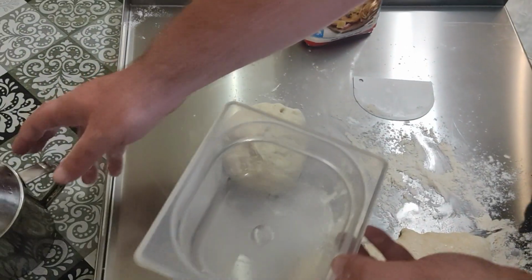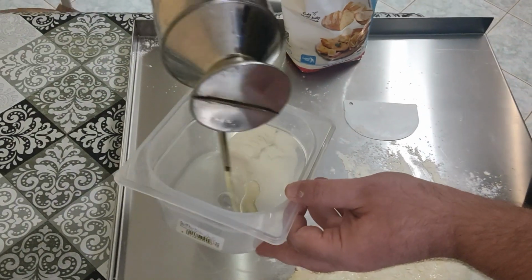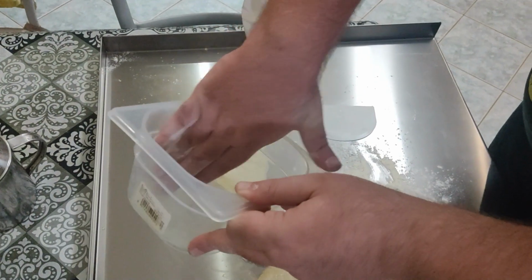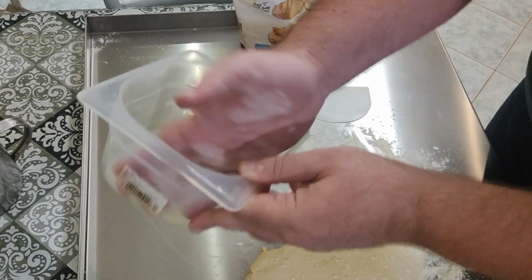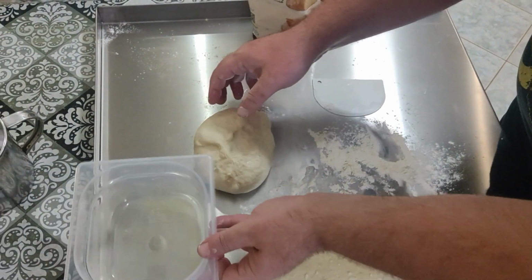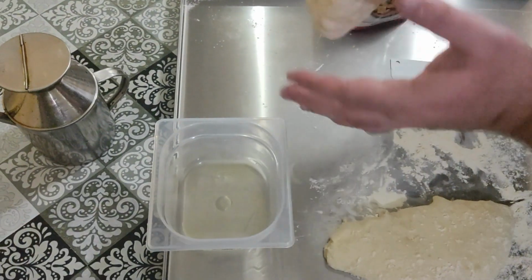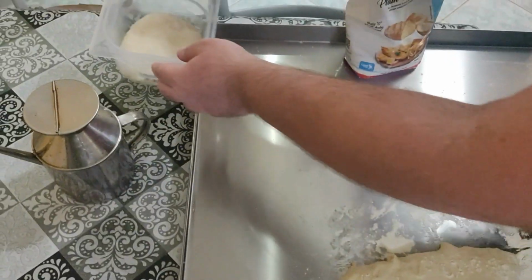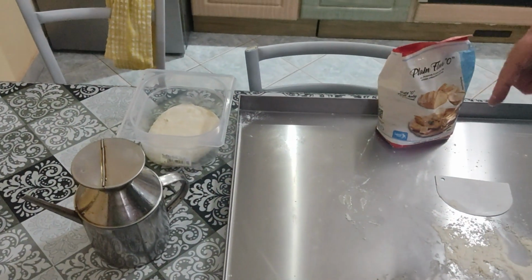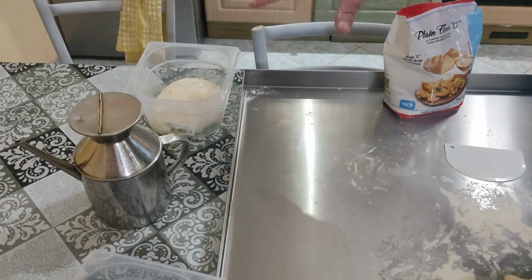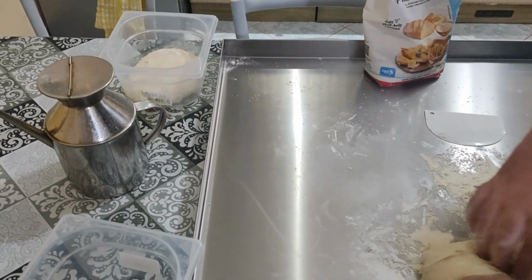Now I need a container where I'm putting some oil all around. And the dough will stay inside the container. I will need to cover the container. If I don't have a lid, I can use a plate, or I can even use plastic film. I'm doing the second one.